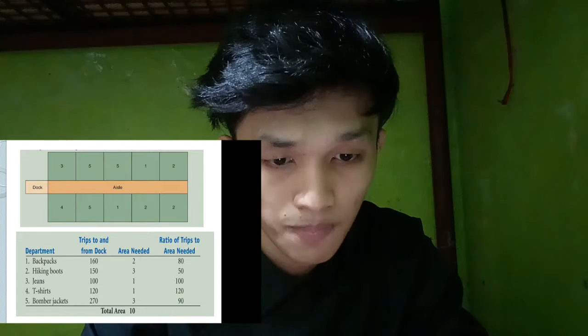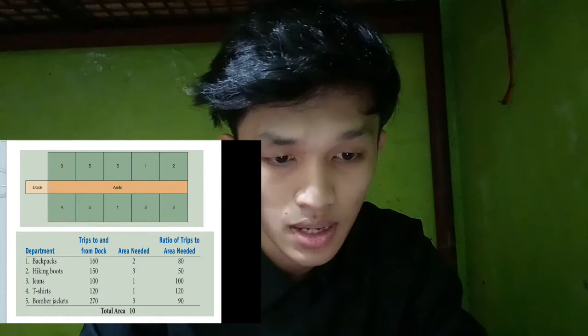Kahit nakuha na yung ratio niya, 120 pa rin siya. So, ilalagay natin siya pinakauna. Next naman ay yung jeans na merong 100 trips, kahit siya yung pinakamababa sa trips to and from the dock sa lahat. Siya pa rin may pinakamataas na ratio, kaya siya yung nasa una pa rin.